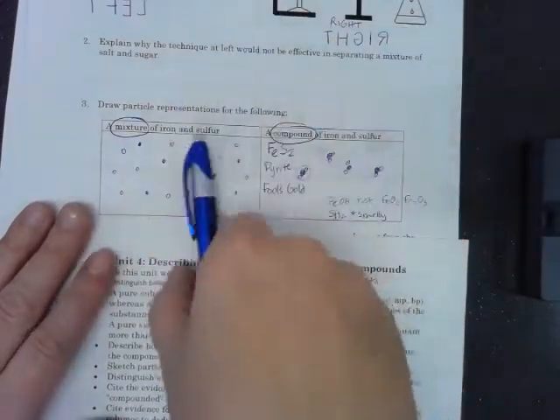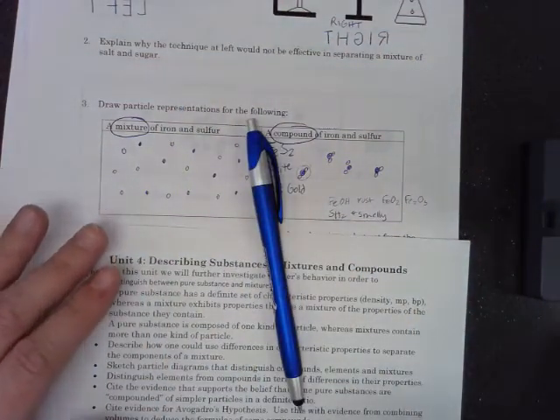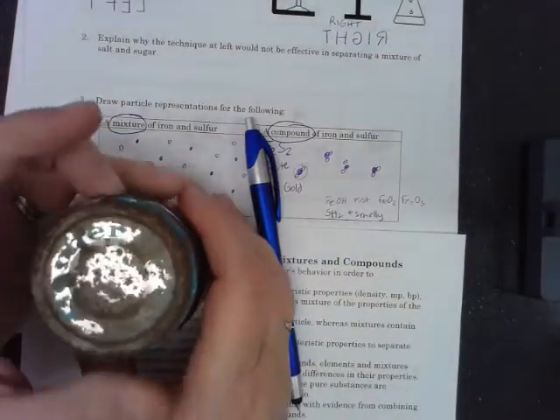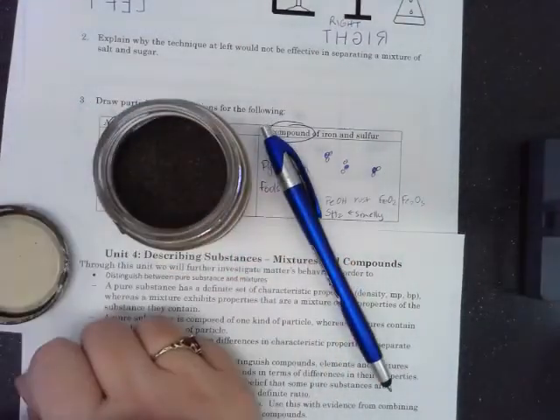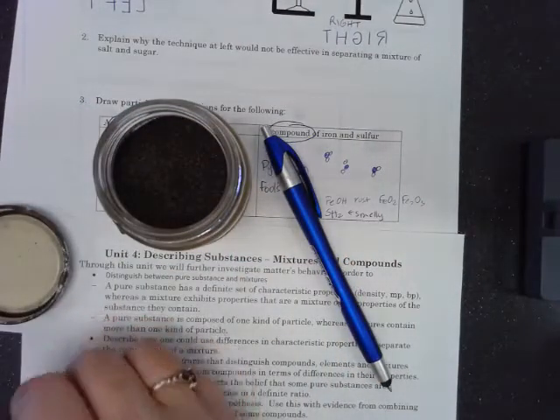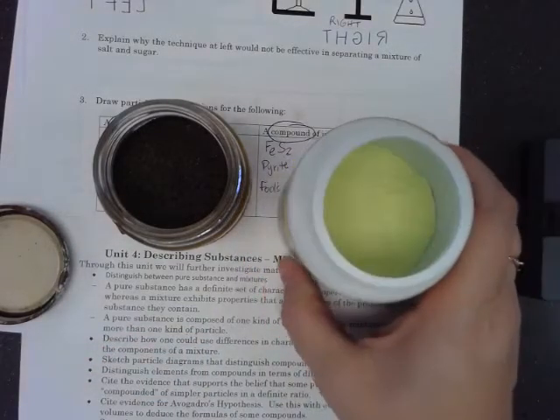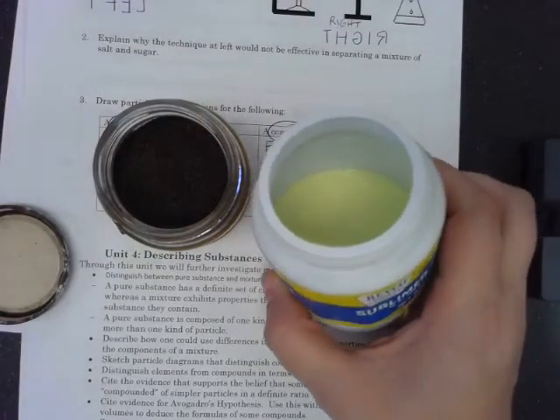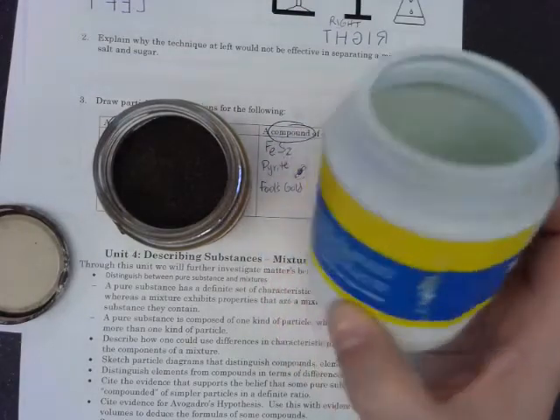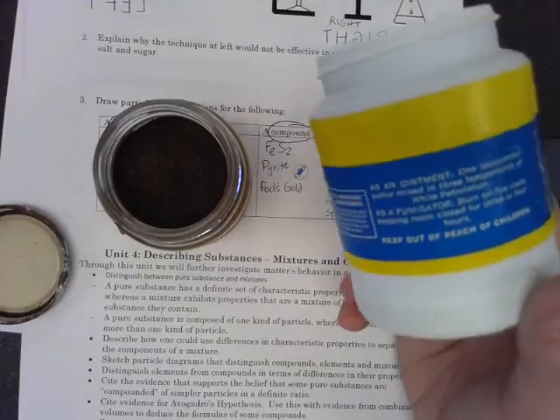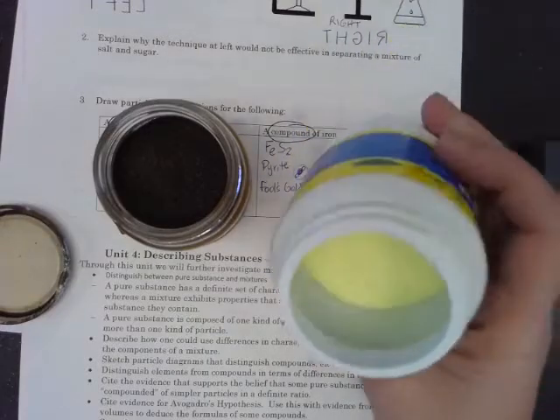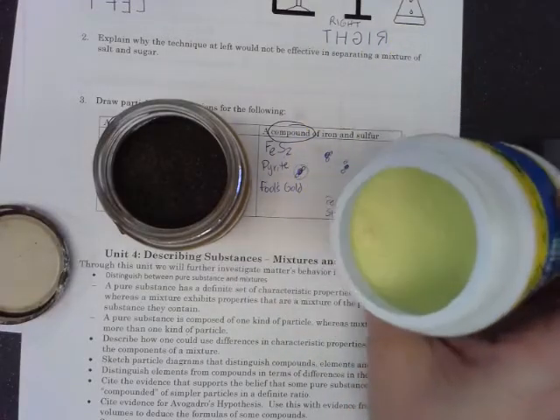So, iron and sulfur. I've got a jar of iron and a jar of sulfur. This is iron filings, like if somebody took a big chunk of iron and just shaved off parts. And this is sulfur. I know you guys at home can't see this super well, but it's super bright. You guys see it here? Yeah, it's like neon yellow.